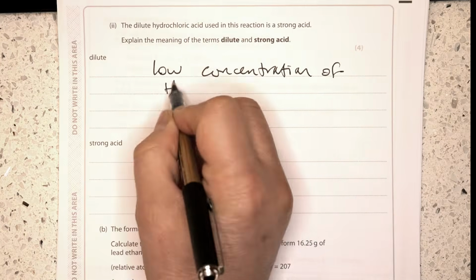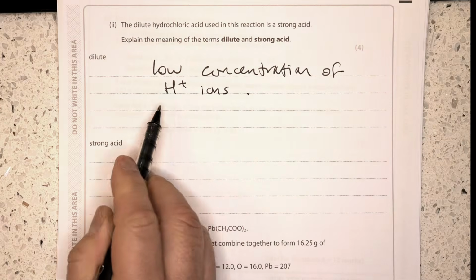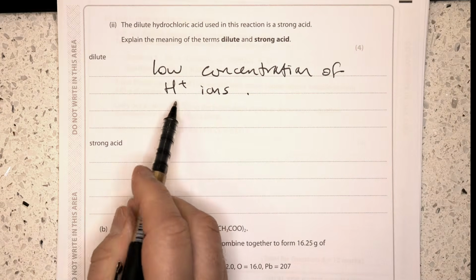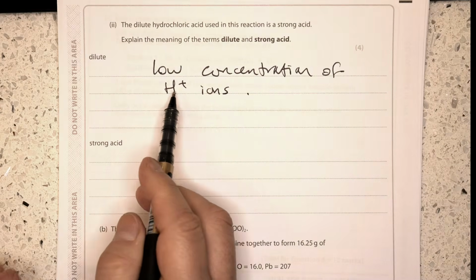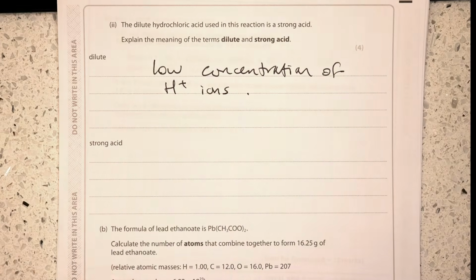So dilute means there is a low concentration of hydrogen ions. Remember, it's hydrogen ions that make an acid an acid. That's what gives it its acidity. So in other words, compared to the amount of water around, there's not many hydrogen ions in a large amount of water, a low concentration.